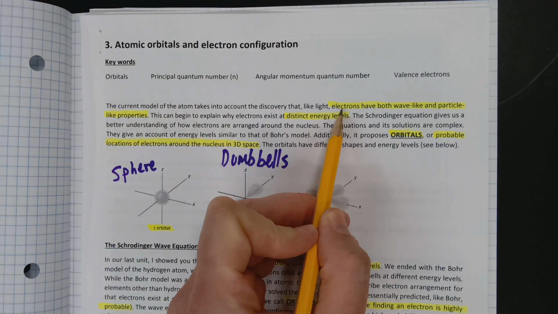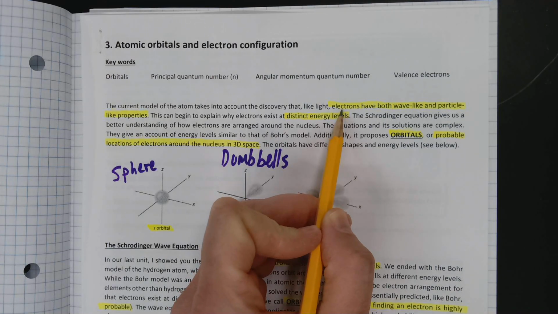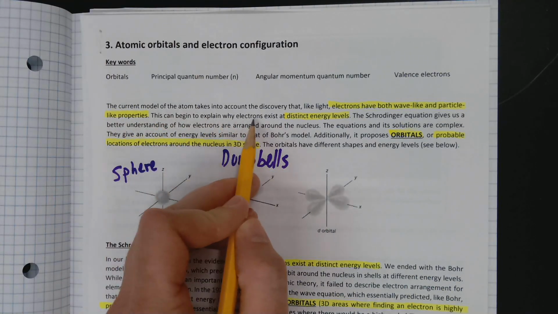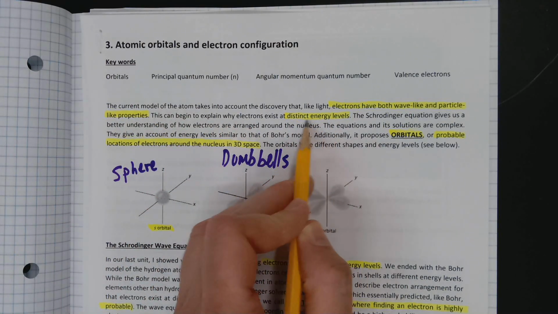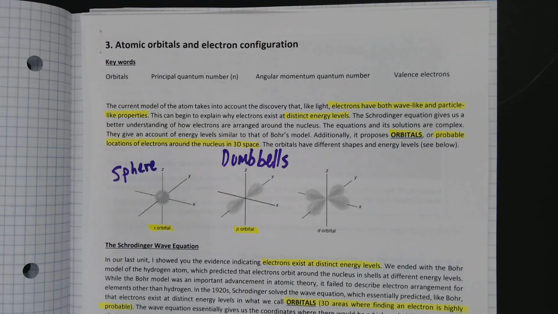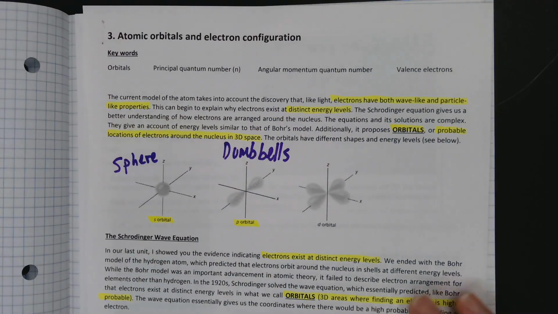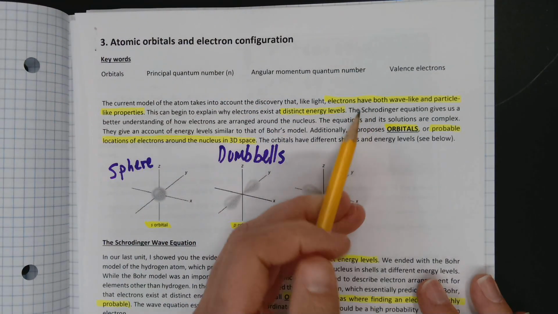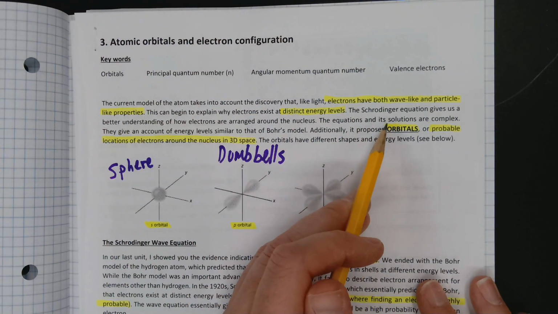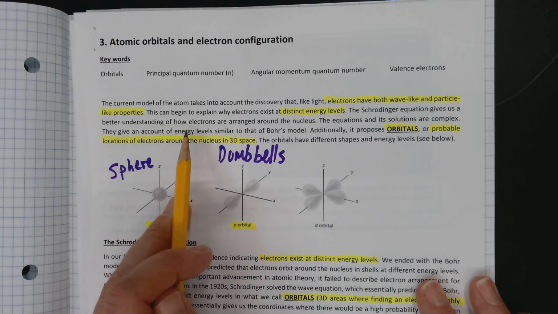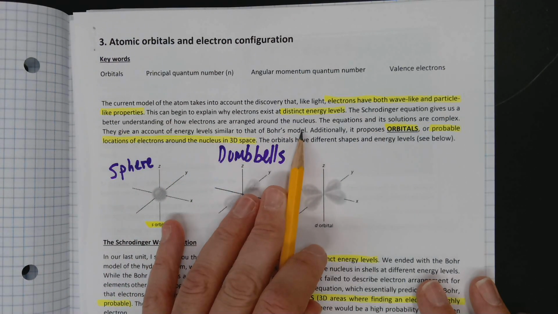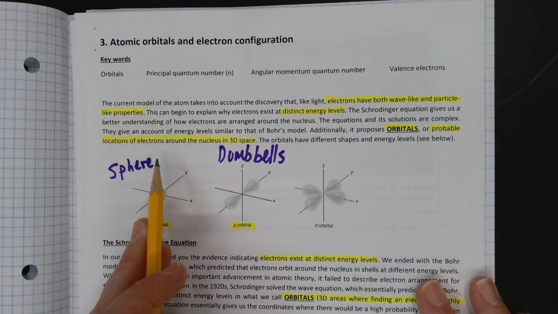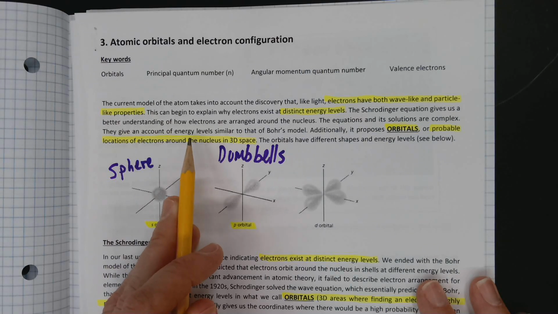And it's based on this idea that, like light, electrons have both wave and particle-like properties. And so this helps us explain why electrons exist at these distinct energy levels that Bohr was representing with rings. Now, there was a scientist in the 1920s named Schrödinger, and he solved some really complex equations to give us a better understanding of how electrons are arranged around the nucleus. The equations and the solutions are complex, and my goal here is to simplify them, and we're going to look at them in a conceptual way.